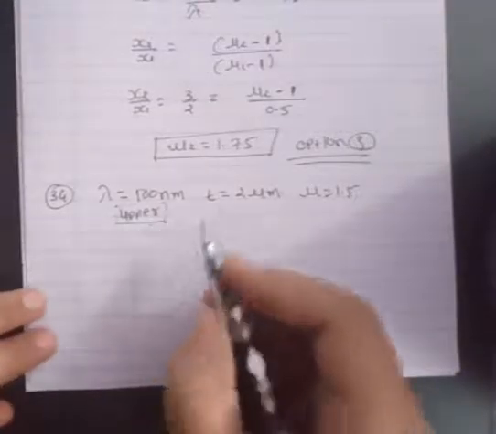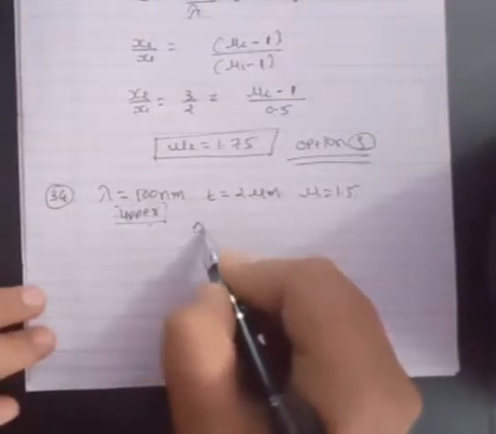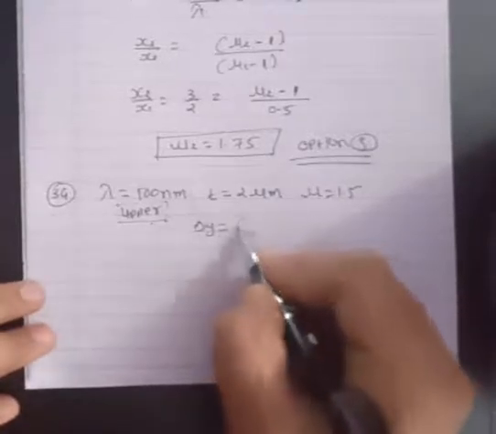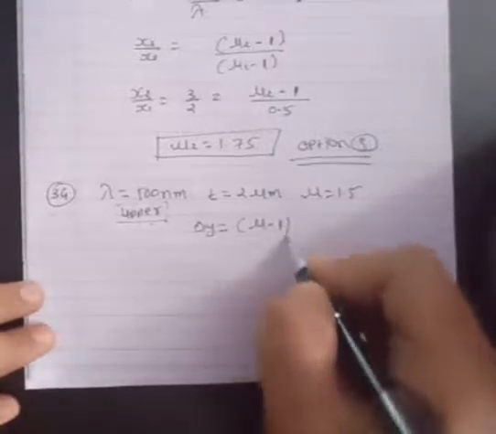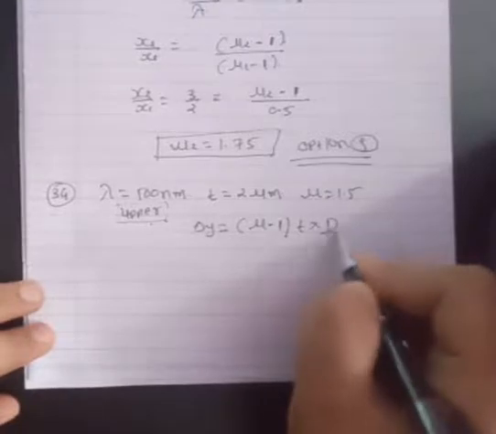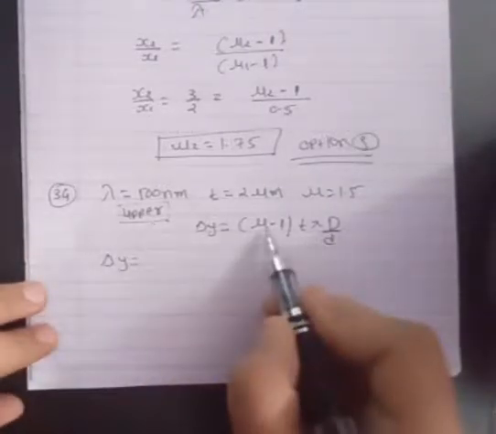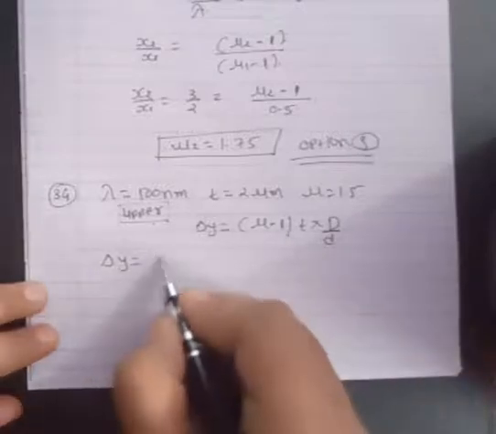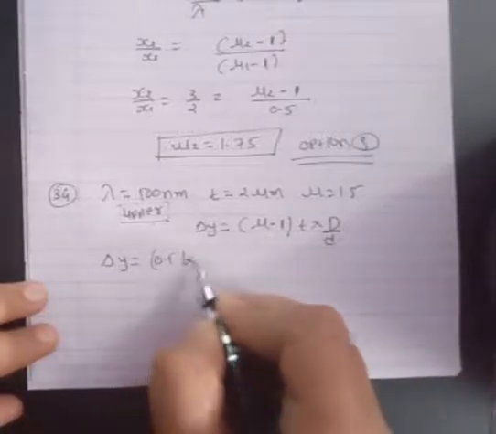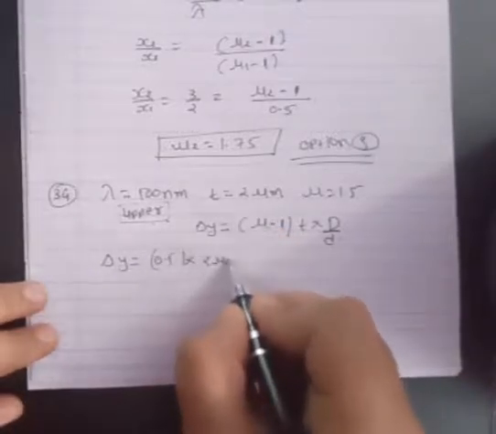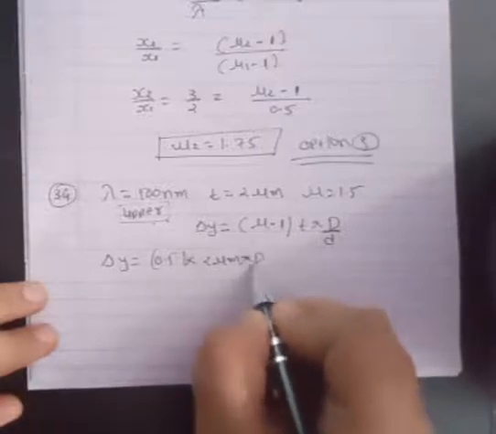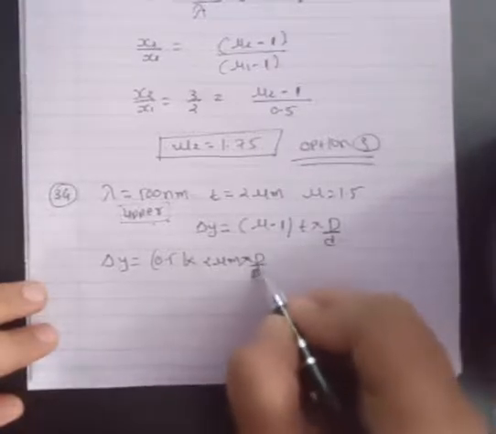Here the change in path difference delta y will be equal to mu minus 1 into t into capital D by small d. So delta y will be equal to mu minus 1, that is 0.5, into t, that is 2 micrometer, into D by small d.